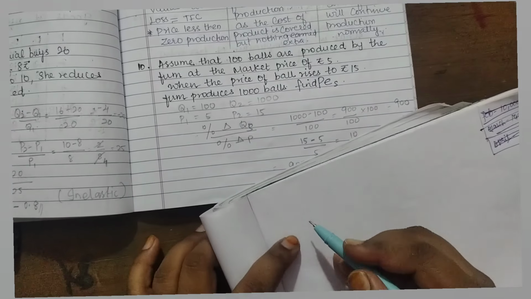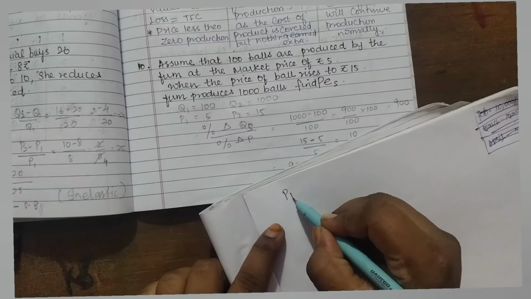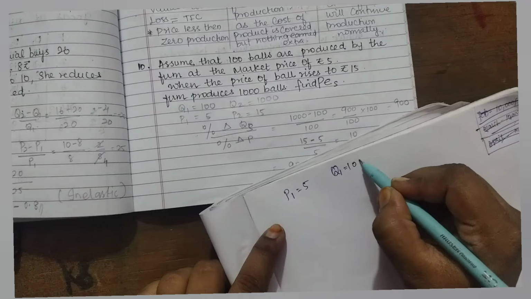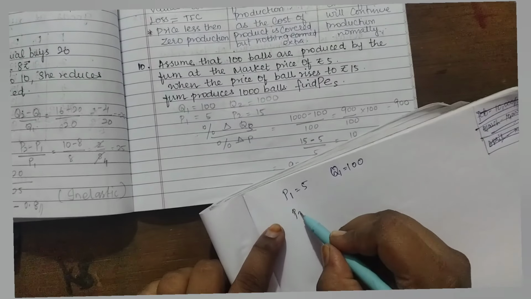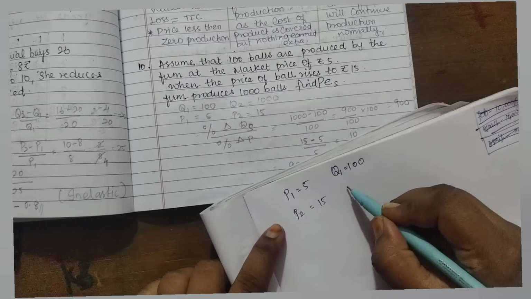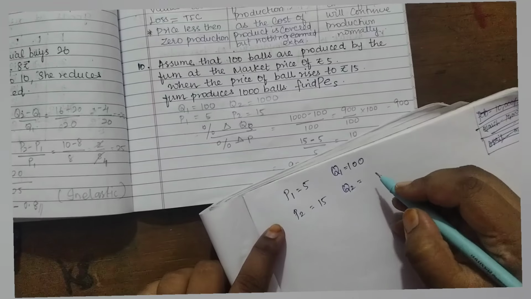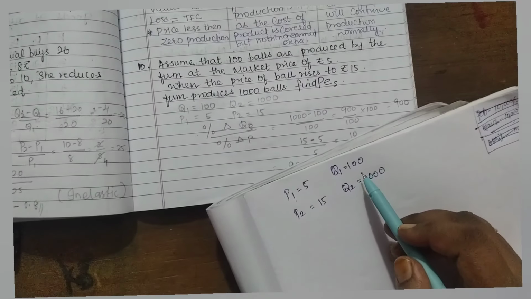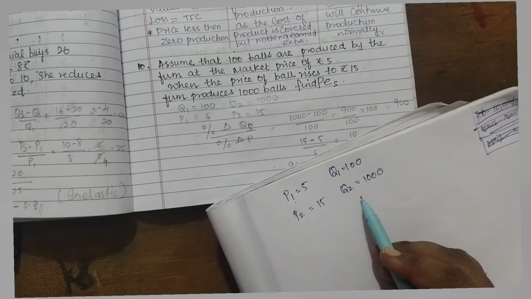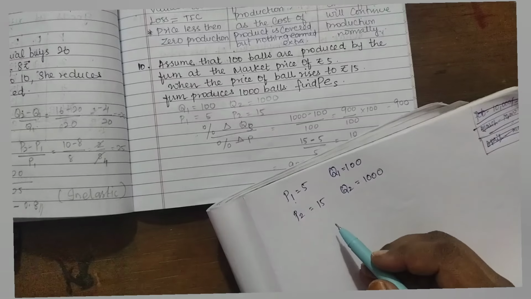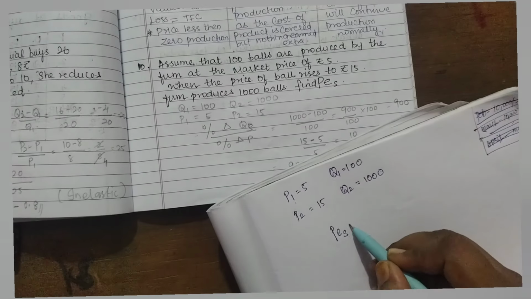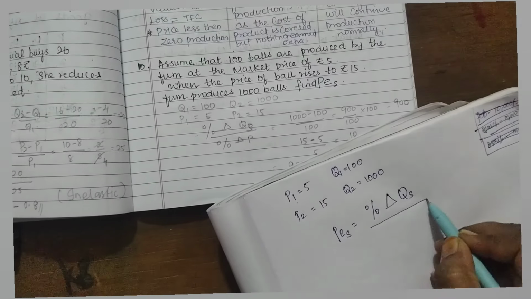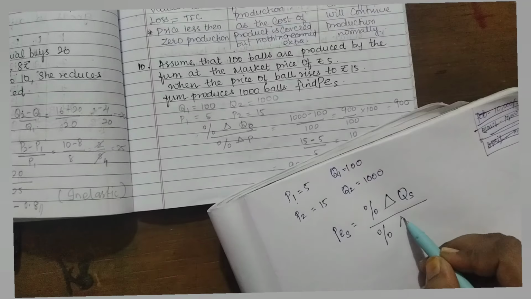As you can see here, P1 is equal to 5, Q1 is equal to 100, P2 is equal to 15 and Q2 is equal to 1000. When the price was 5, the quantity produced was 100. When the price increased to 15, the quantity produced is 1000. Now you have to find price elasticity of supply. The same formula: percentage change in quantity supplied divided by percentage change in price.